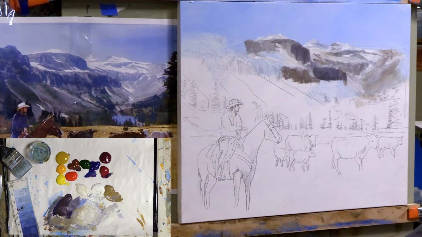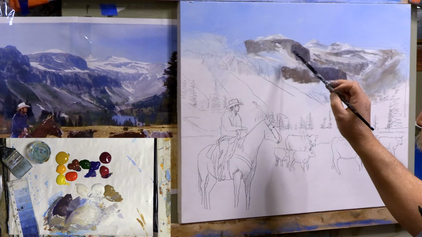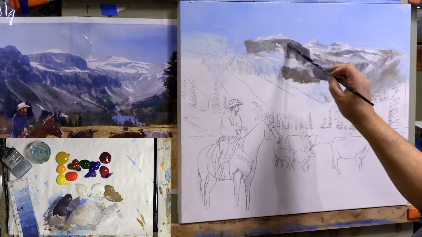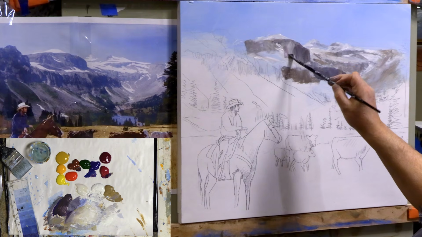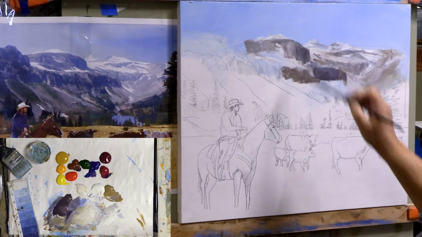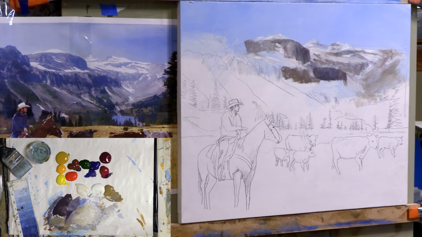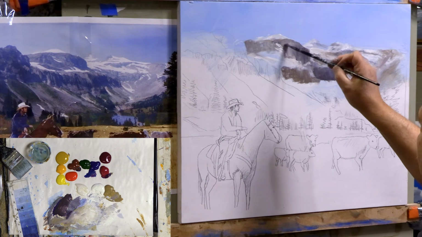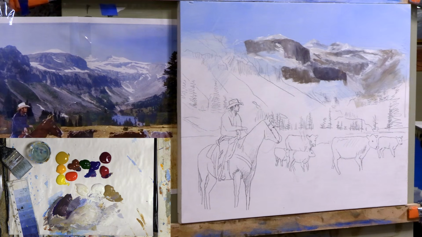Doesn't go around the corner that much, but it does on mine now. So I try to come close, but I don't worry about being perfect. But I do want it to be recognized about what we're painting here. Get that little bit of lighter right up in there. And the shadow.